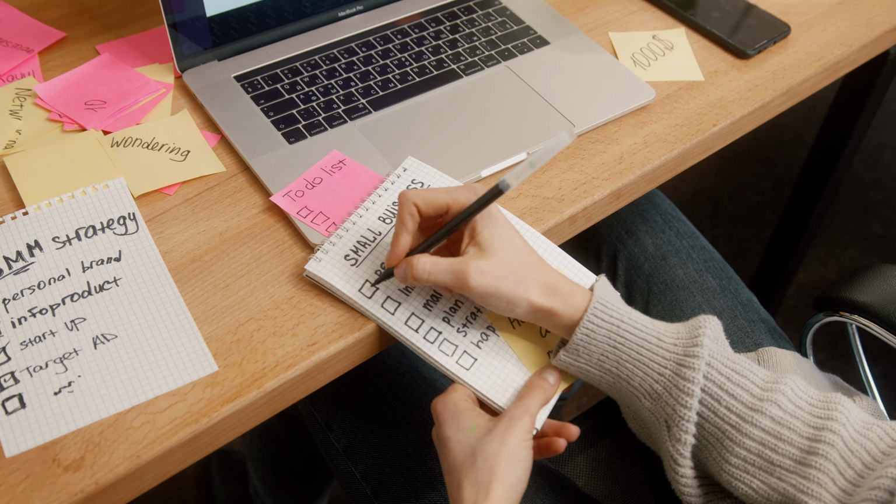I'm Matthew, and today I'm going to show you how to write a business plan in just 5 simple steps. Whether you're a new entrepreneur or looking to refine your existing plan, this guide is for you. Step 1. The Executive Summary.